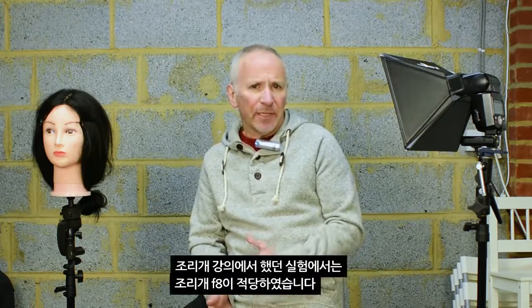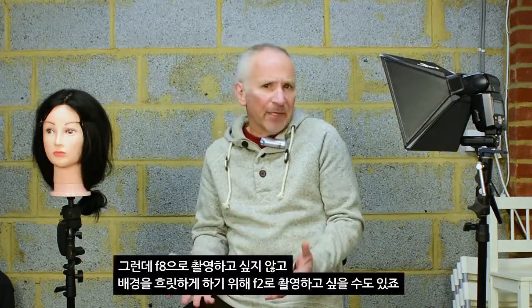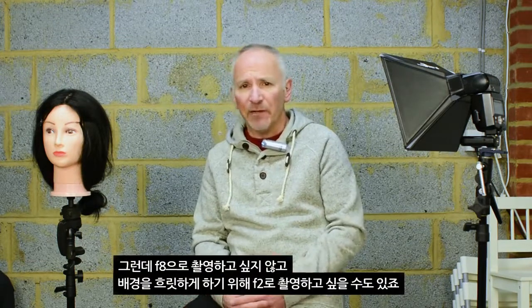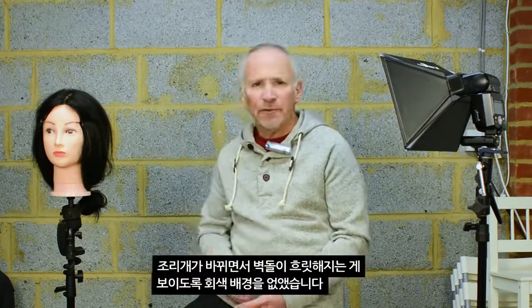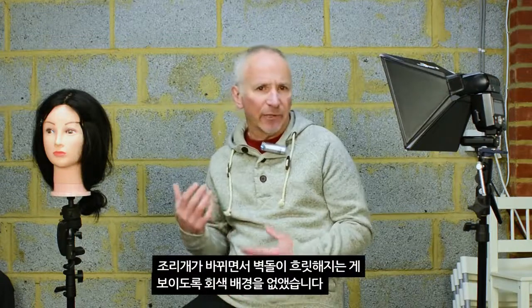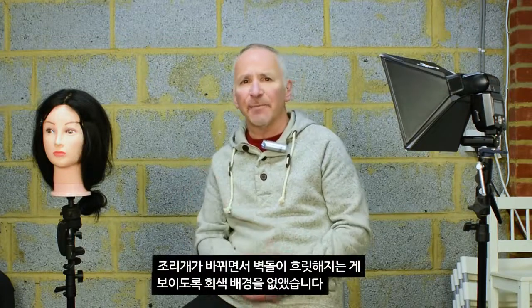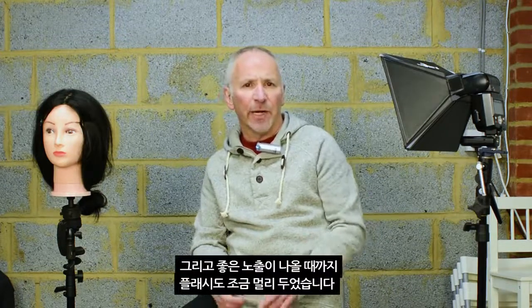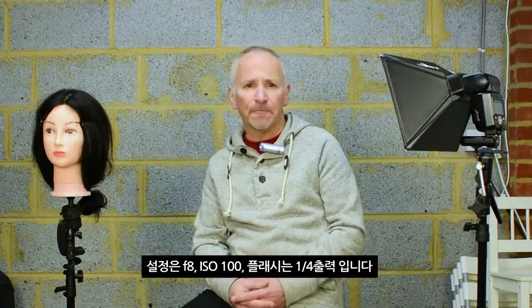In the experiment in the aperture lecture, the aperture ended up at f8, but I may not want to shoot at f8. I might want to shoot at f2 in order to blur the background. So let's see how I can do that. I've removed the grey background so you can see how the brickwork gets less sharp as the aperture changes. Also, I'll move the flash slightly further away until I get a good exposure at f8, ISO 100, and the flash is on quarter power.